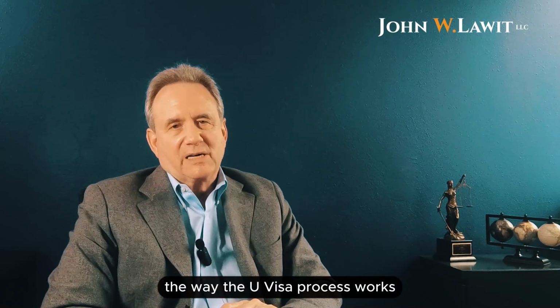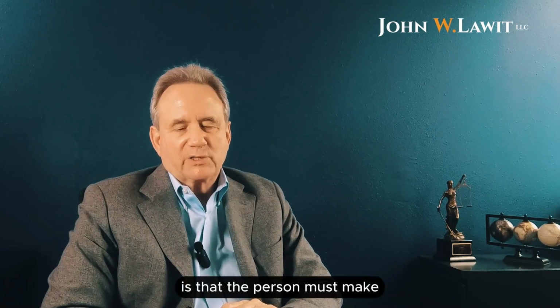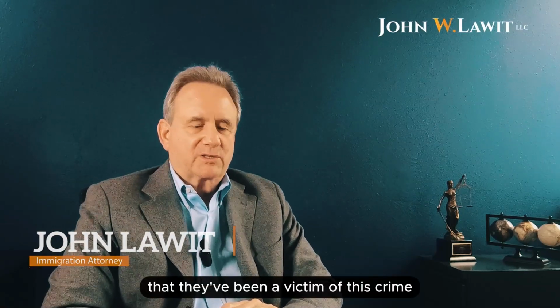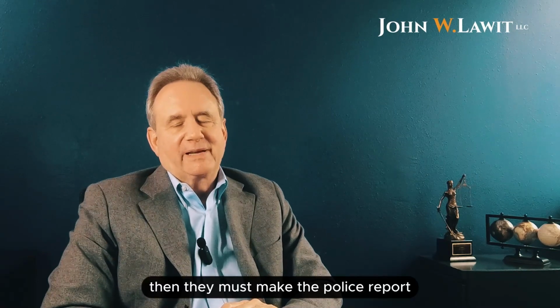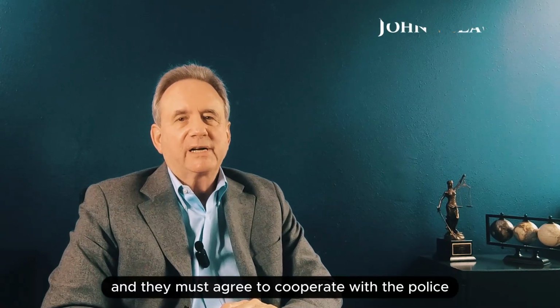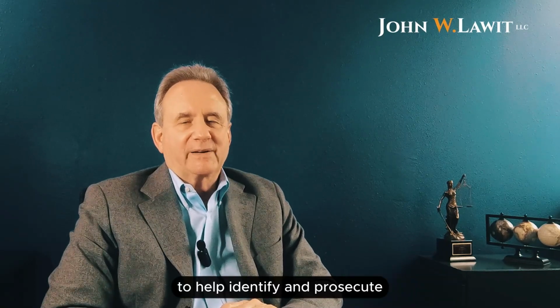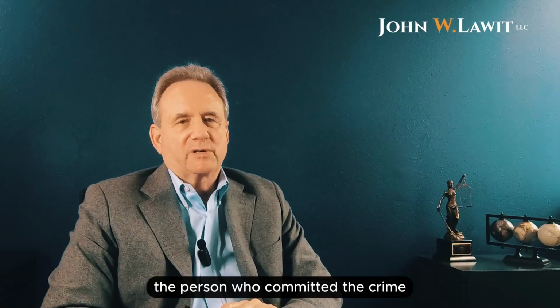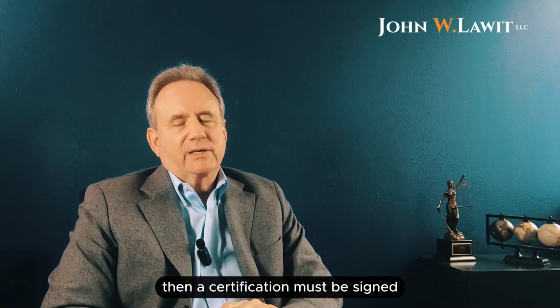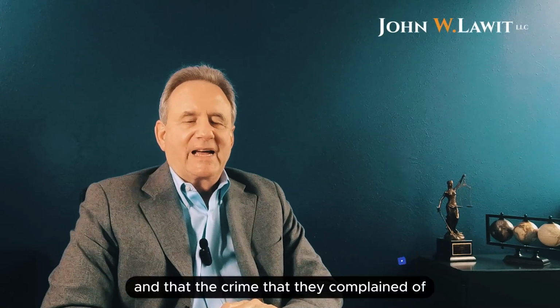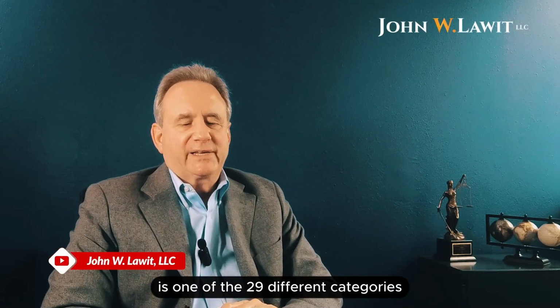The way the U visa process works is that the person must make a complaint to law enforcement that they've been a victim of one of these crimes. Then they must make the police report, and they must agree to cooperate with the police and assist them in any way possible to help identify and prosecute the person who committed the crime. Then a certification must be signed by a law enforcement agent certifying that the person has made the complaint and that the crime that they complained of is one of the 29 different categories.